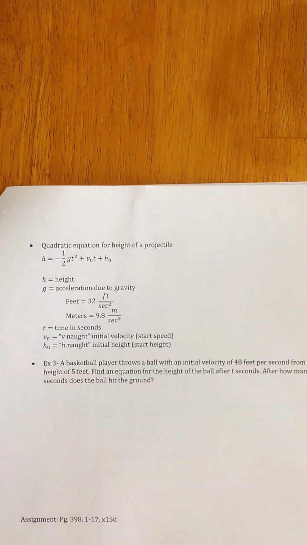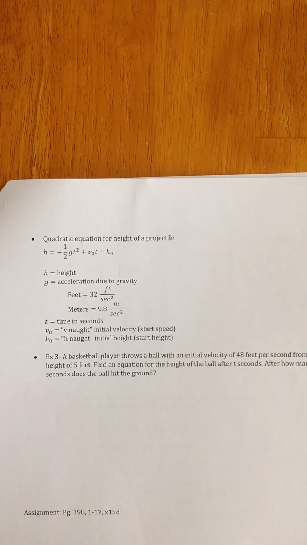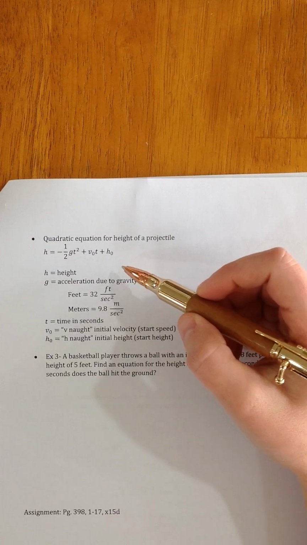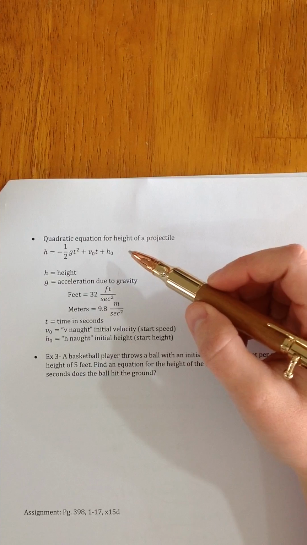All right. Next thing we got here. So this next thing here is an important formula you're going to want written down in your notes. So this here is the quadratic equation for the height of a projectile. Projectile is basically when we just throw something. So it's kind of like we just had in that last problem. There's a specific equation that we use every single time with projectiles that'll kick out how high it is after so many seconds, okay?